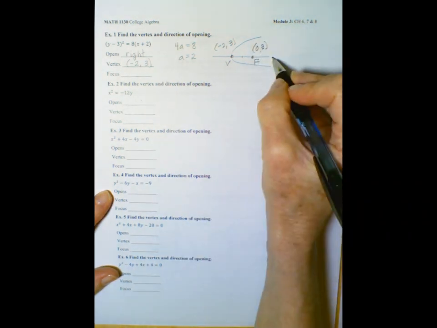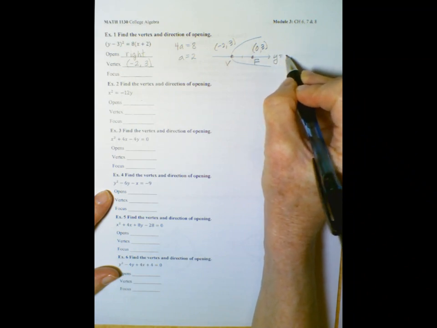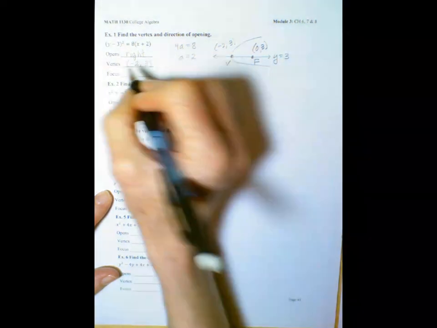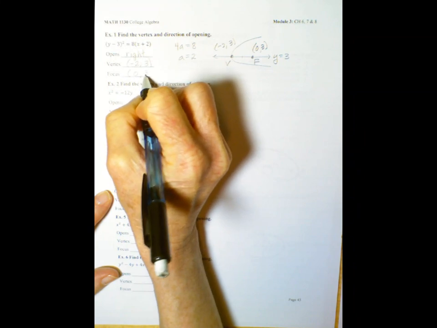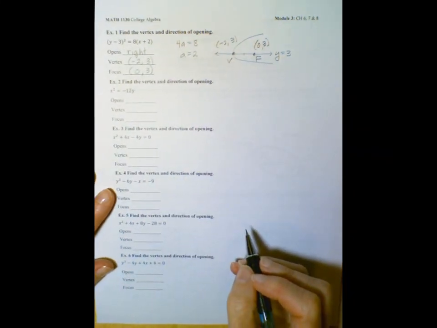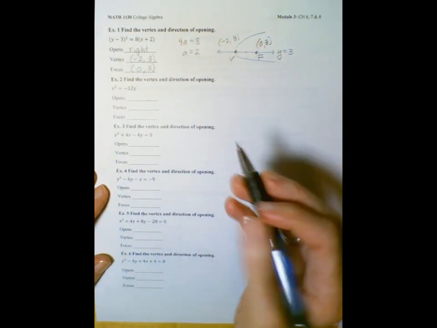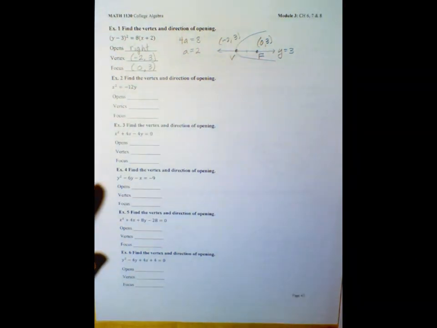So that's how we figured it out. This is the line y equals 3, just as a note. So the focus is at (0, 3). That's how we'll figure it out. A sketch helps. You can do it without a sketch, but a sketch helps.